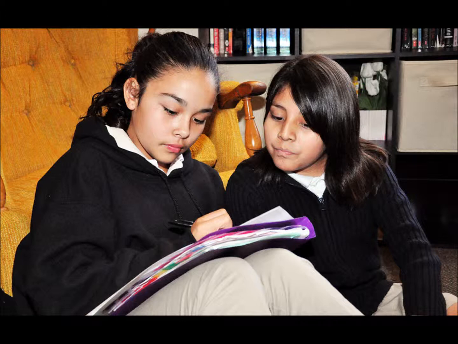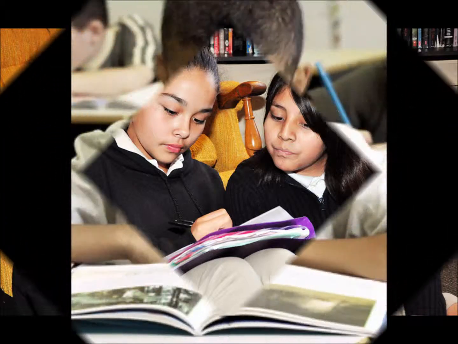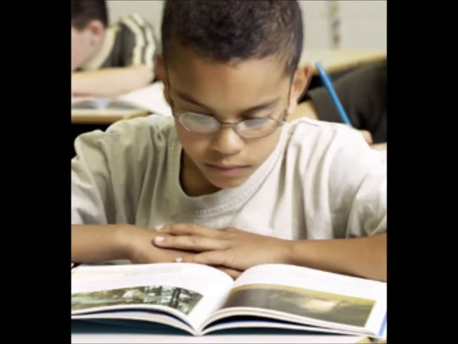As you see in this slide, two young girls are working on homework together. The young girl writing seems to be teaching the other girl material learned in class. In this slide, a young boy is reading a textbook in one of his classes. You can see that he is very focused and is actively engaged in learning. The boy seems to be content in reading and enjoys reading alone.